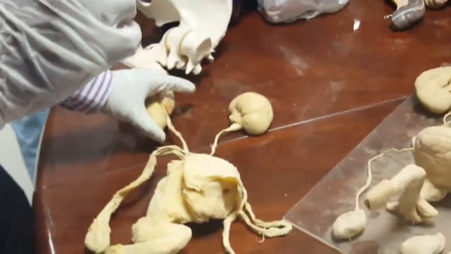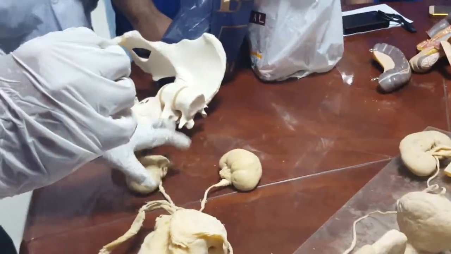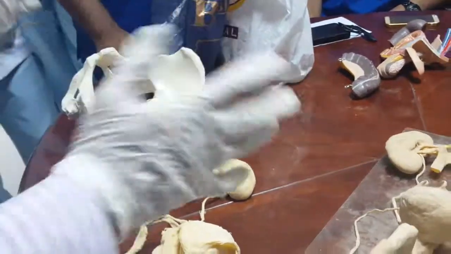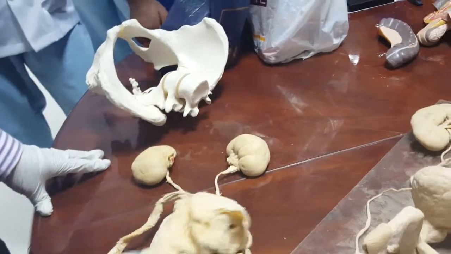If they ask you independently, then it becomes difficult for you. First you have to identify the kidney, which side, then put it in the proper position, then try to tell the relations and other things, whatever they ask you.